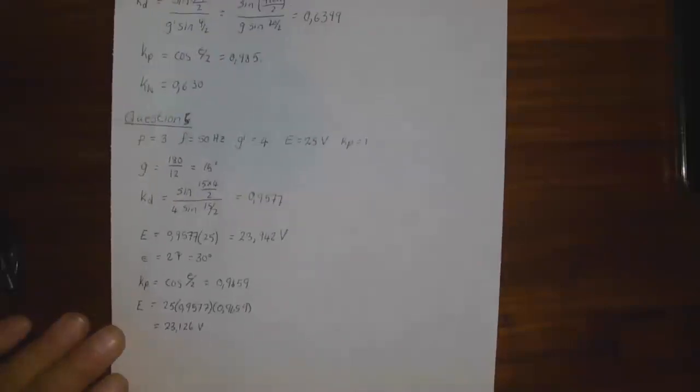Okay, number 5. Number of pole pairs is 3, frequency is 50 Hertz. Number of slots per pole per phase is 4. And the induced EMF per coil is 25 volt. And we have a full pitch coil. So therefore, G is 180 divided by number of poles, 2P.